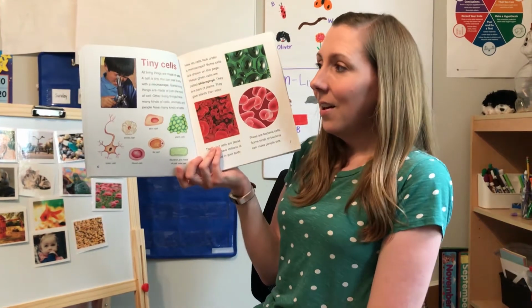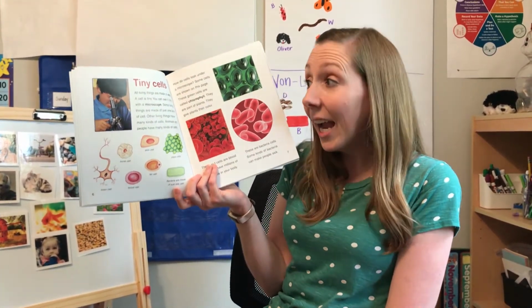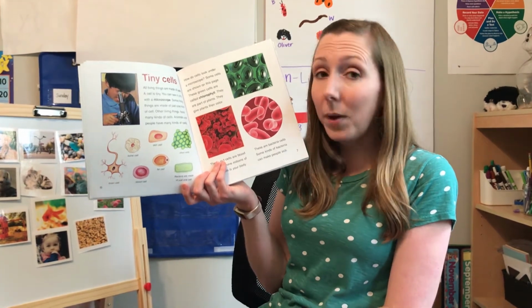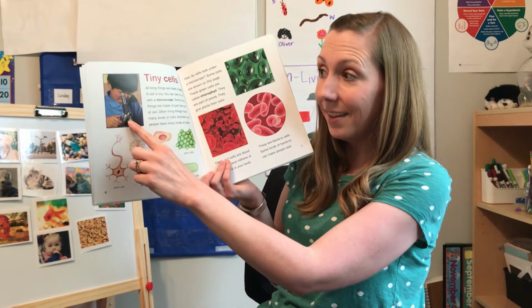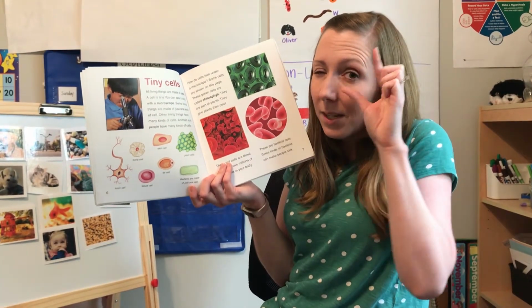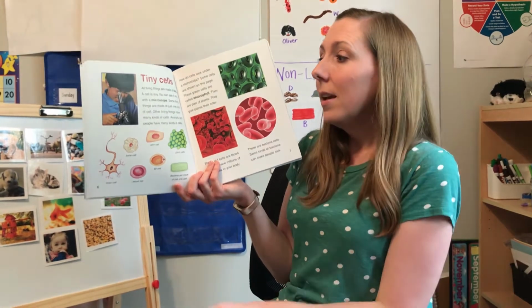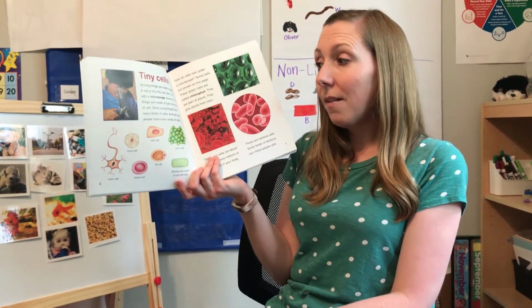Tiny cells. All living things are made of cells. A cell is tiny. You can see it only with a microscope. Do you remember learning about microscopes last week? This little boy is looking at a microscope, and microscopes make teeny tiny things big enough for us to see them. Some living things are made of just one kind of cell, but other living things have many kinds of cells.